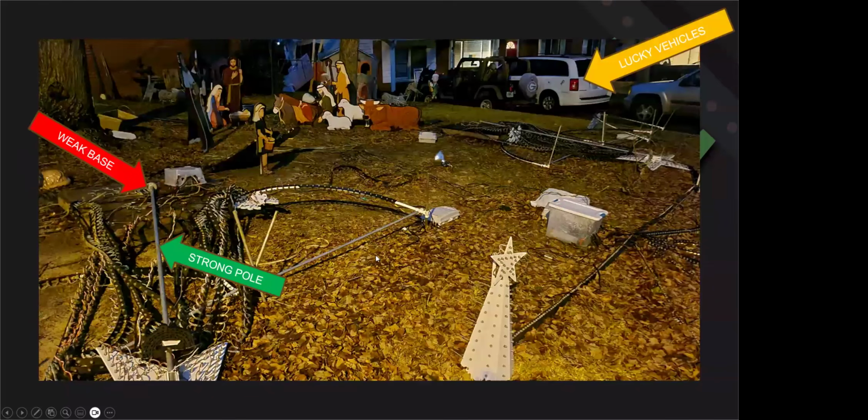Going into another one that we have, very strong pull relative to the base. Again, it looks like the base just pulled out from what it was anchored into. I can't tell if this is a wooden pallet or something along those lines, but this did not hold up with the connection well. No guy wires to prevent that from falling over.